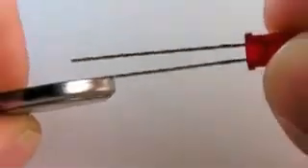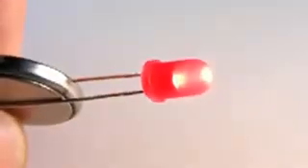To power an LED, you can just use a simple coin cell. This is a CR2032. Then just make sure the longer lead is on the positive side, which is wider and smoother. The negative is on the other.